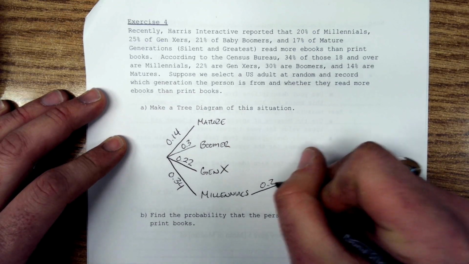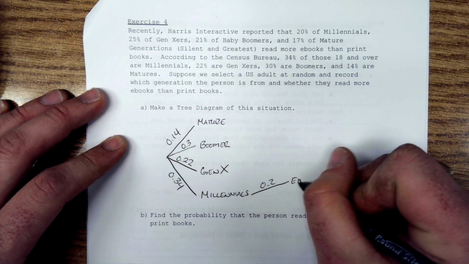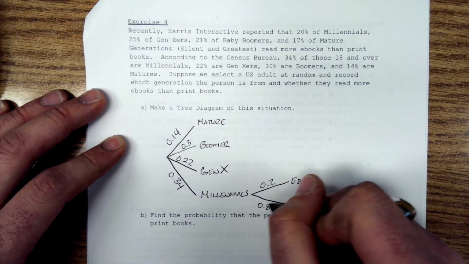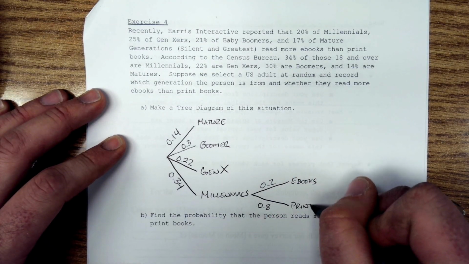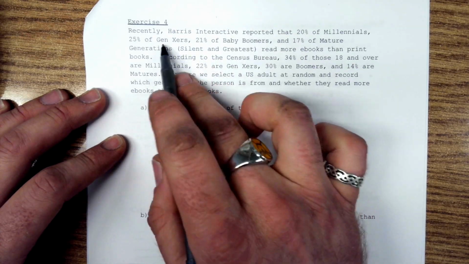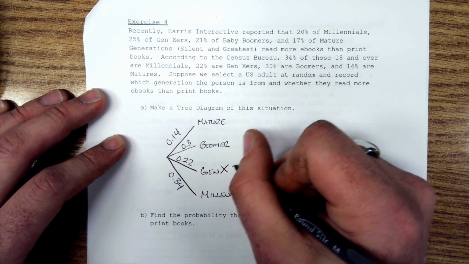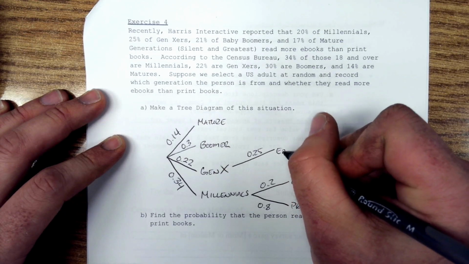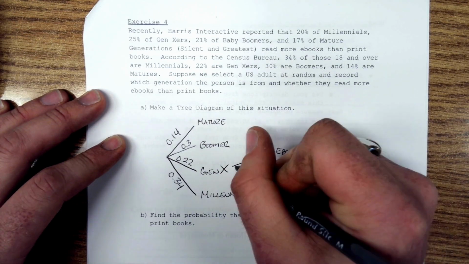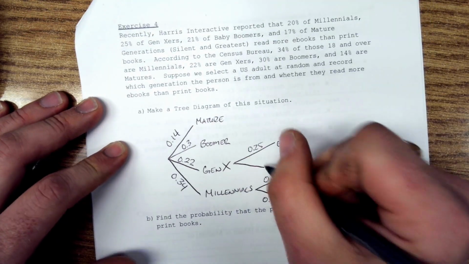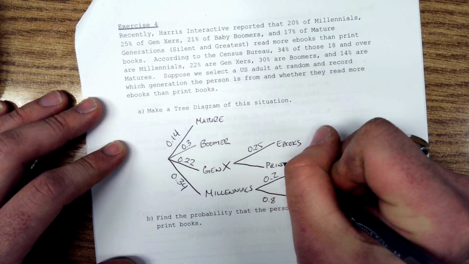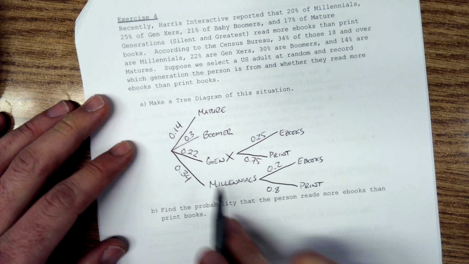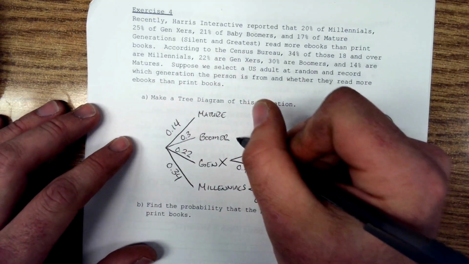So 0.2 would be ebooks, leaving the 0.8 in print. Generation X would be 25%. Maybe I should have left myself more space. That means the other 75% of Gen X read more print books.